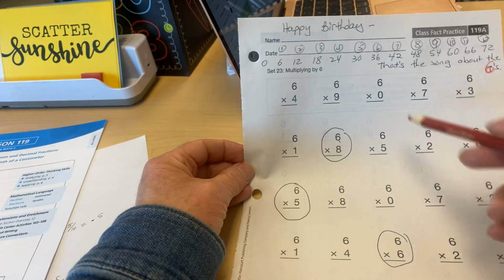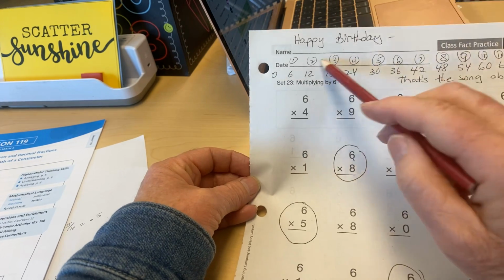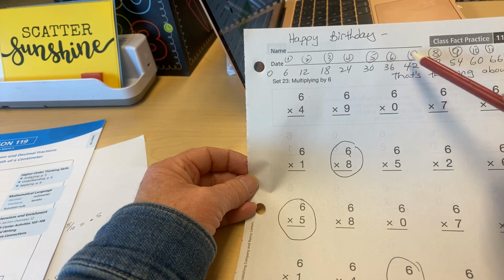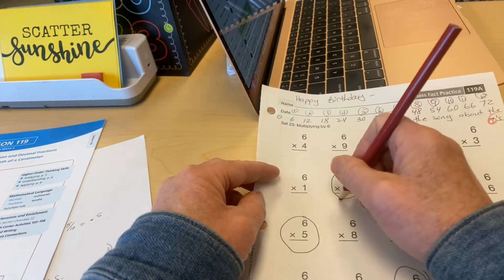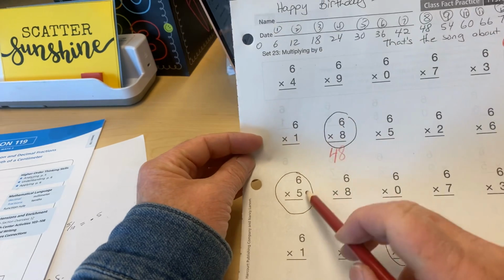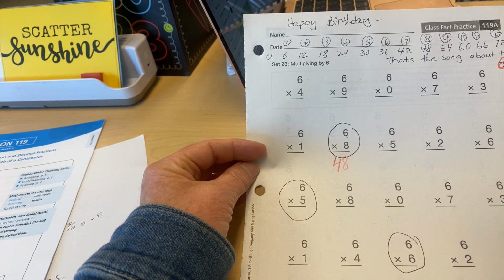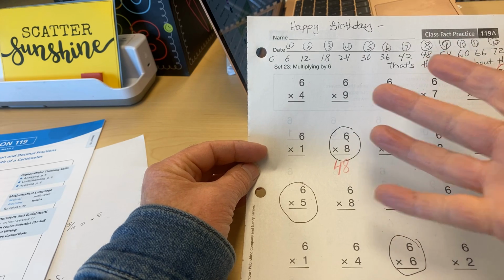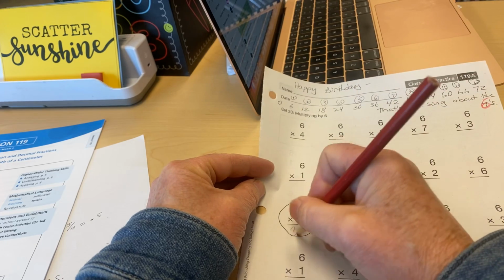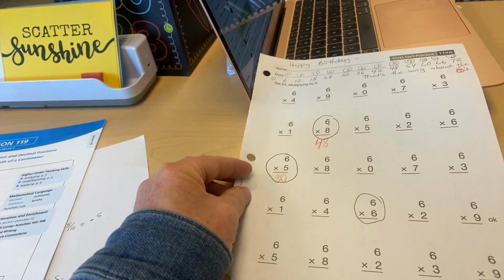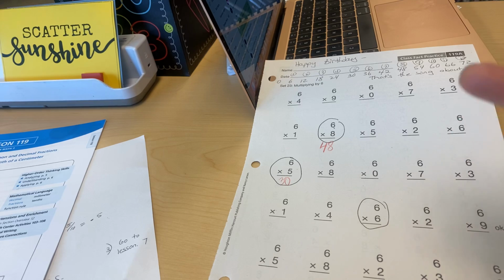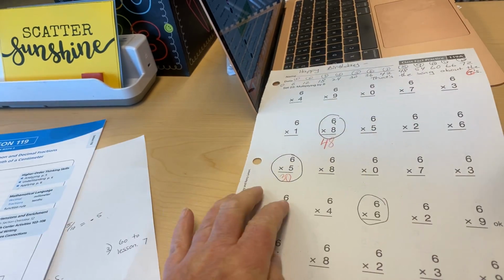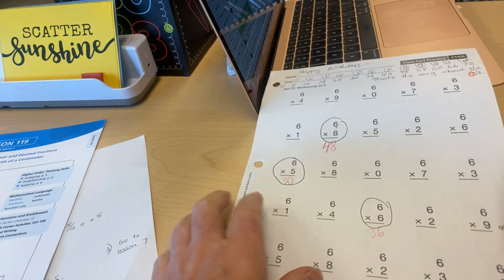So I circled 3 of them to do. 6 times 8. So I wrote the numbers, and I went to the 8th one. 1, 2, 3, 4, 5, 6, 7, 8. 6 times 8 is 48. And 6 times 5, I'll do it with my fingers. Ready? 0, 6, 12, 18, 24, 30. So 5 6s is 30. And let's do 6 6s. Okay, ready, go. 0, 6, 12, 18, 24, 30, 36. Okay, that is 6 of them. 36. Okay, then I think you can do the rest.